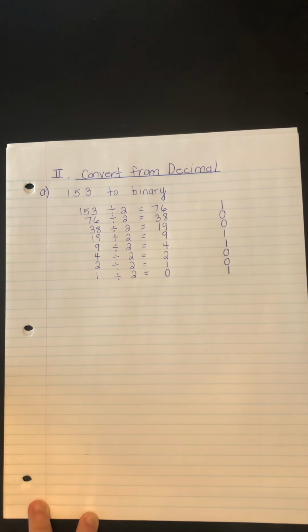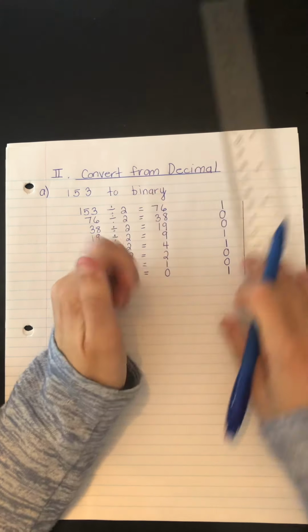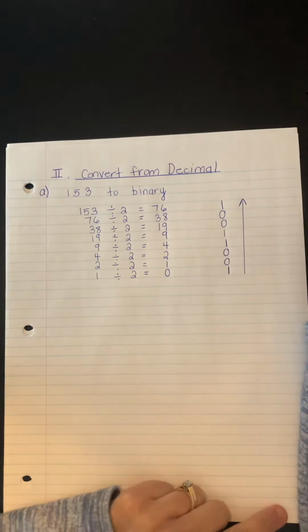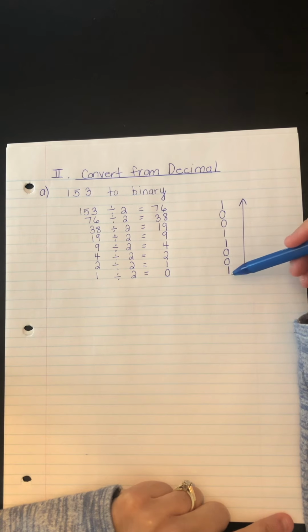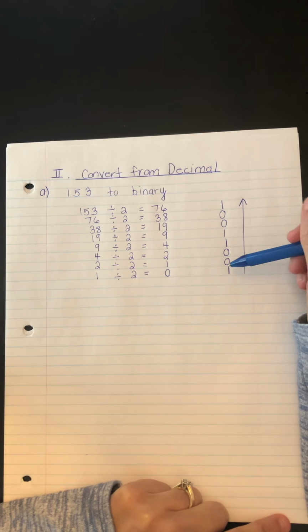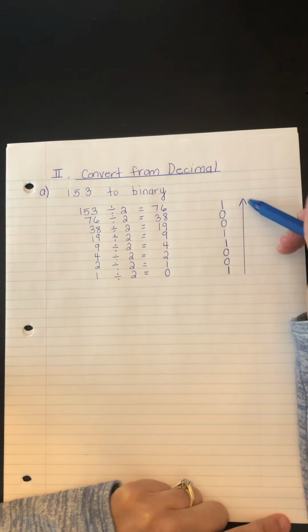Okay, and now, when you write down your answer, it's really important that you record it this way, so from the bottom up. Now, this is a bad example of that because this is one of those numbers that reads the same in both directions, okay? Like the word level, for example. However, in general, we read these from the bottom up.